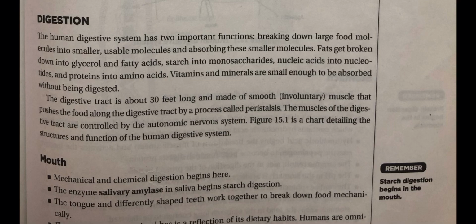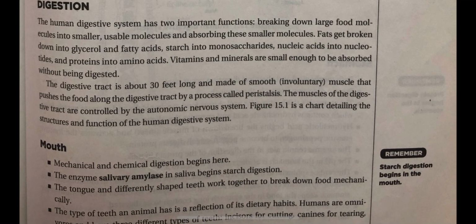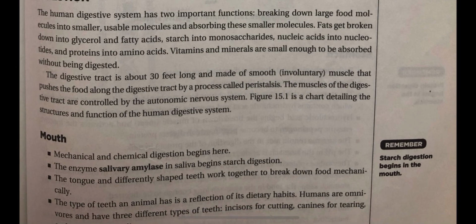Okay, what helps the movement of food? A process called peristalsis. What helps the movement of food through the digestive tract? A process called peristalsis. So you can highlight the word peristalsis. What's peristalsis? Peristalsis is the contractions of the digestive tract to help movement of food.